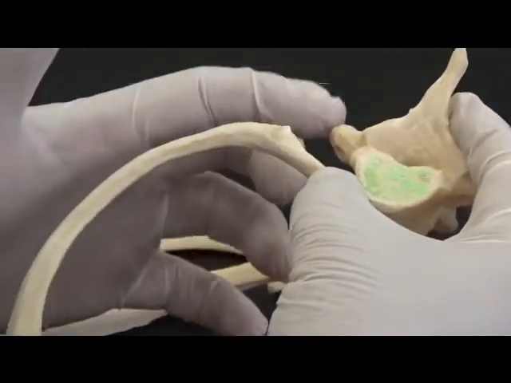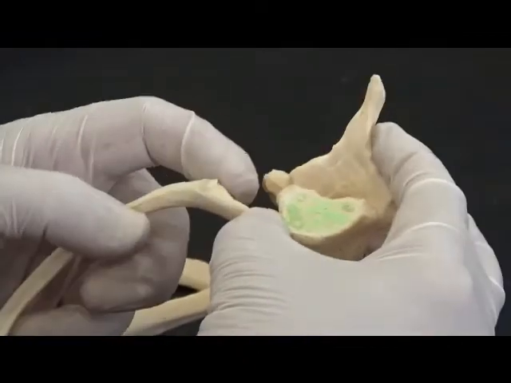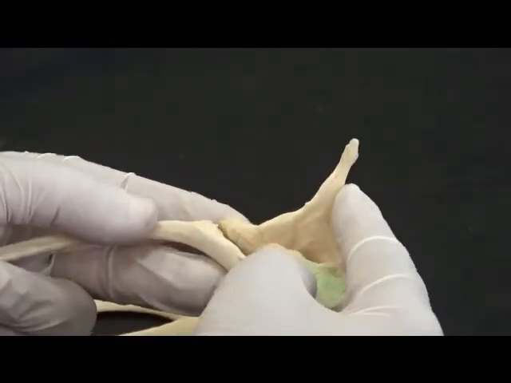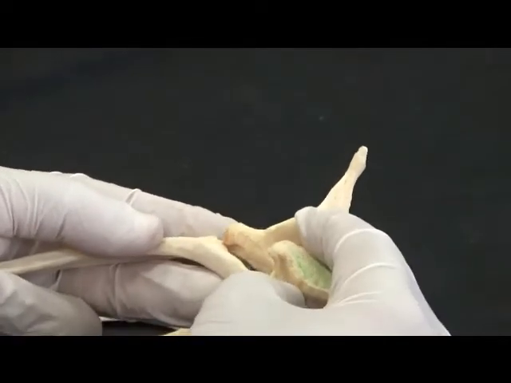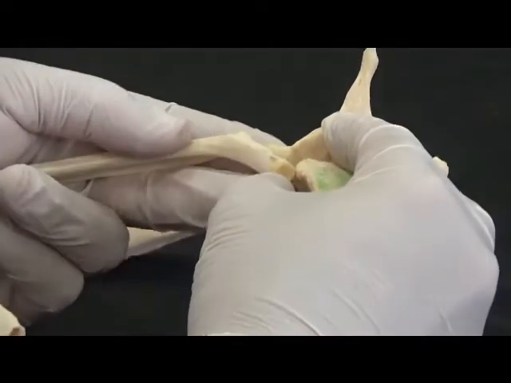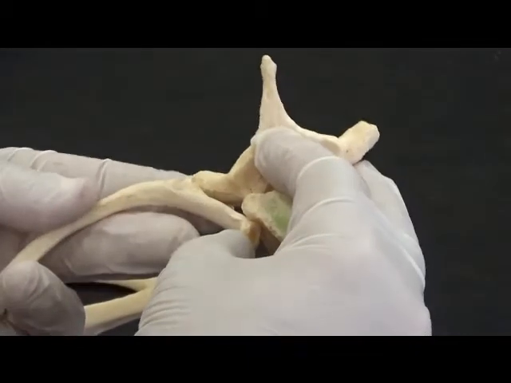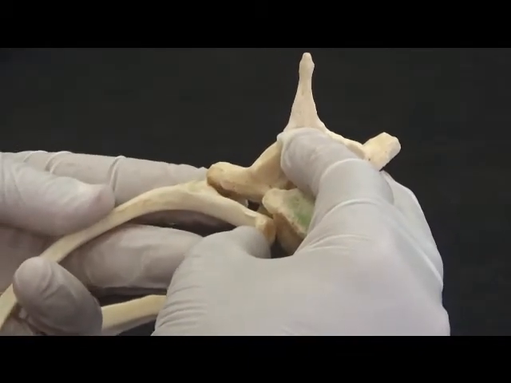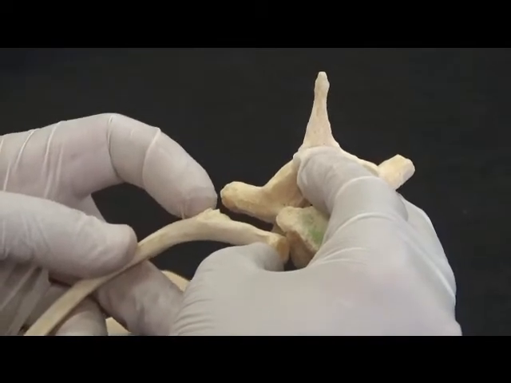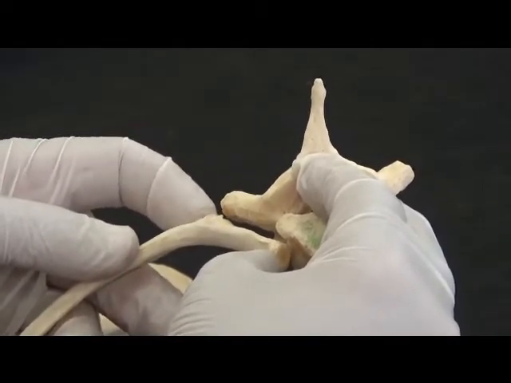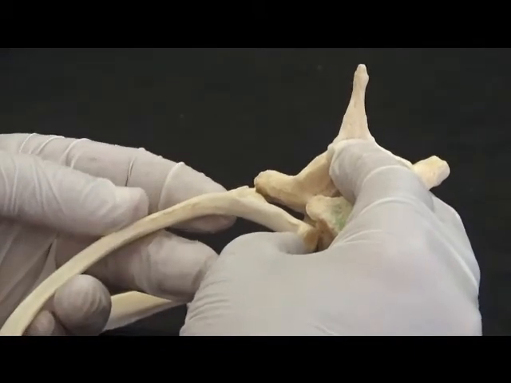This is the transverse process of the vertebra, and this is the tubercle. It articulates with the transverse process of the vertebra of the same number, and the joint is called the costotransverse joint. And to the rough area of this tubercle is attached the costotransverse ligament.